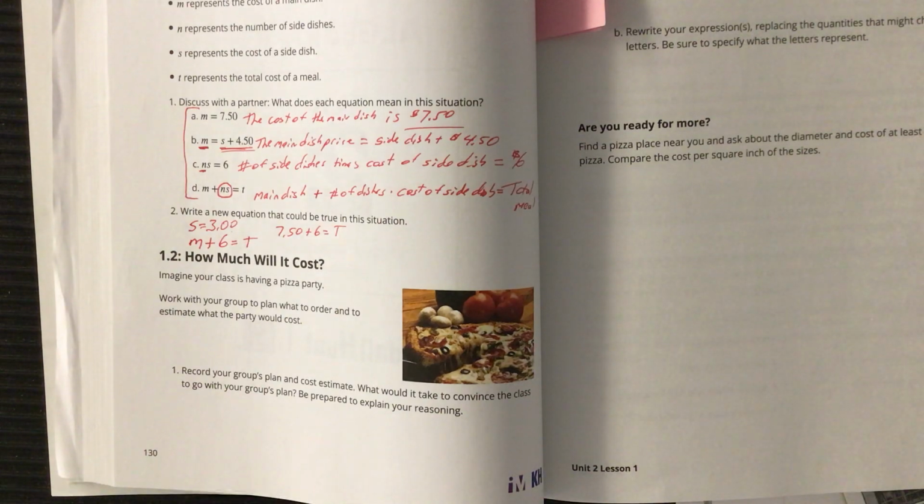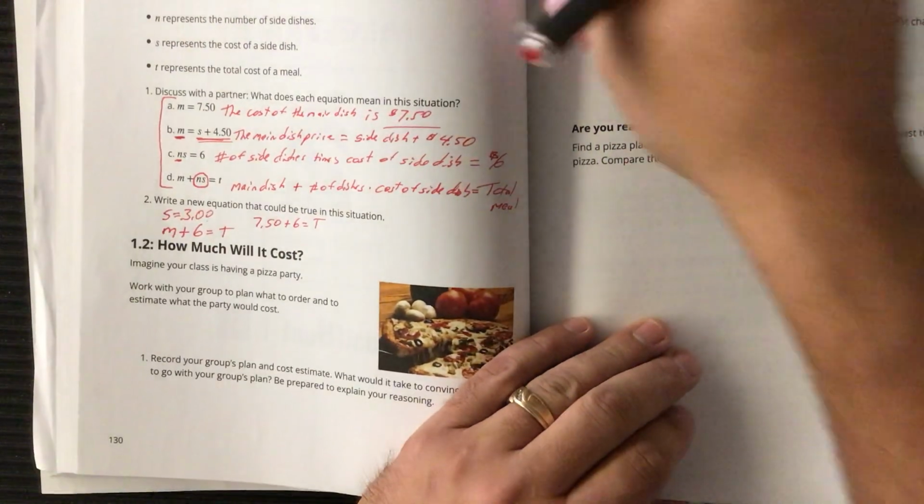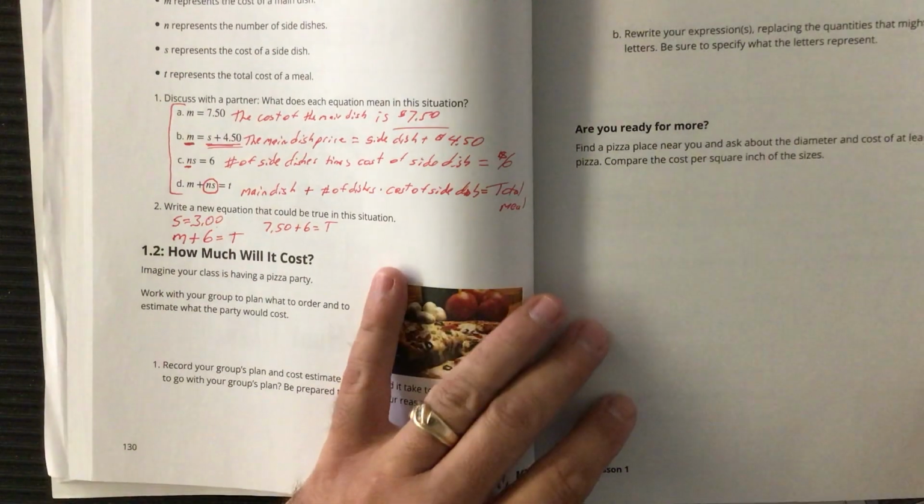Okay, if you're ready to share your plan, what makes it better than everybody else's? You want people to choose yours. I'll give you a few minutes here.